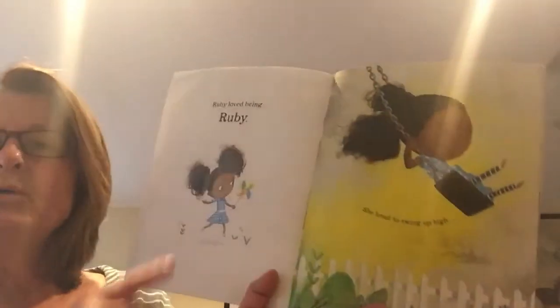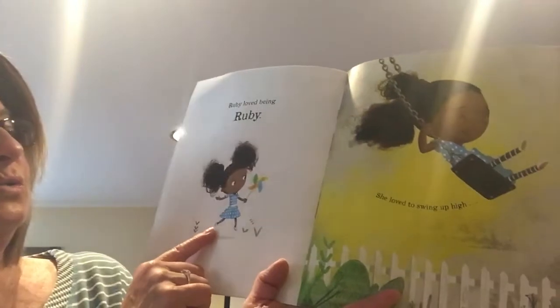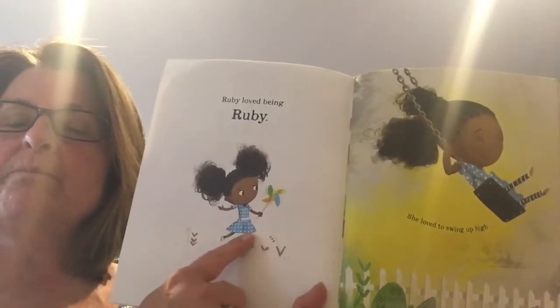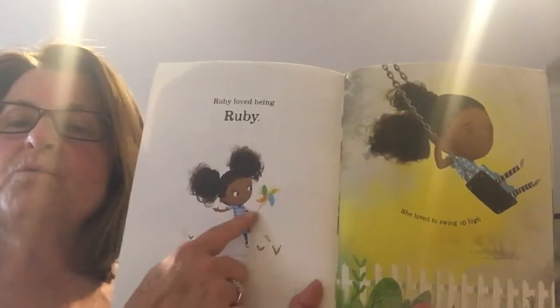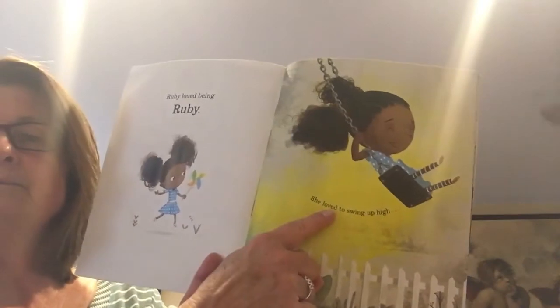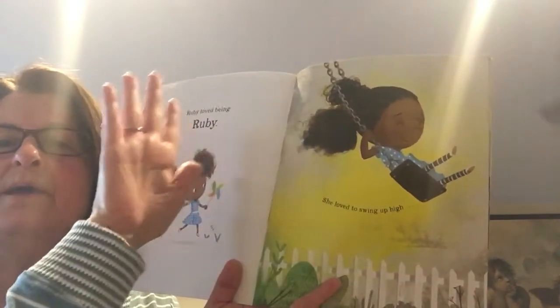That's the way we'd all like to feel all the time. Ruby loved being Ruby. She's got a pinwheel. That would be good on a March day when we have lots of wind. She loved to swing high. Raise your hand if you like to swing high.